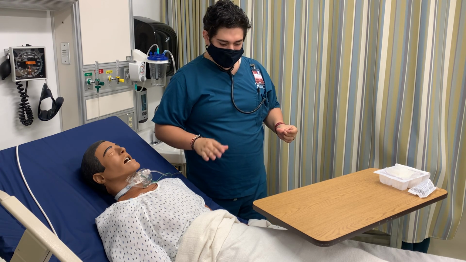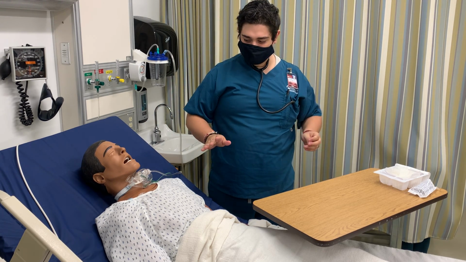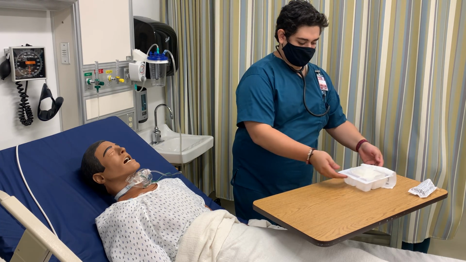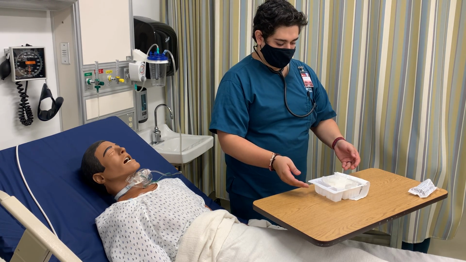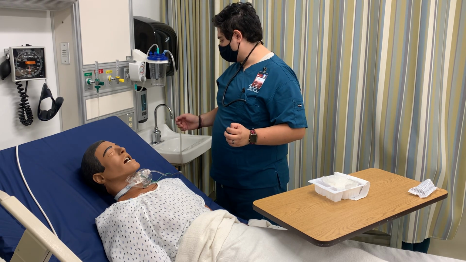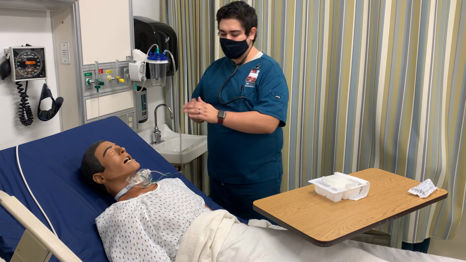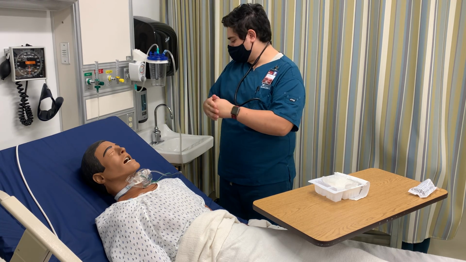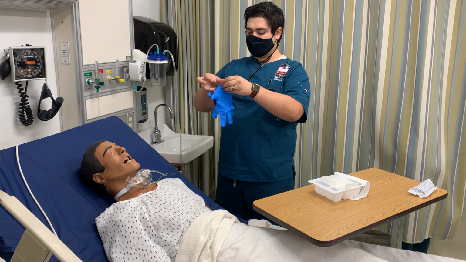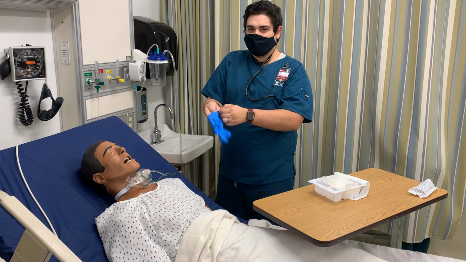So he is doing good. His skin is good. Give him a couple minutes to catch up. Here, I'll be setting up my next procedure, which is replacing the equipment here. Replacing and cleaning. Hand hygiene. I will be donning clean gloves.